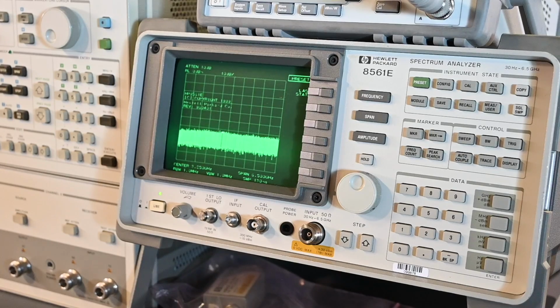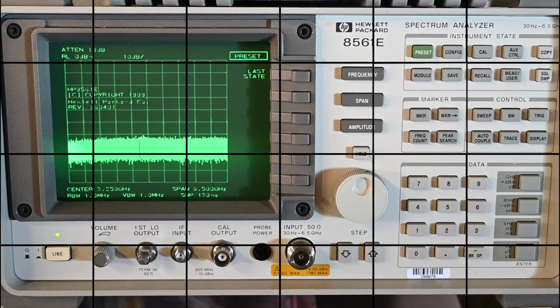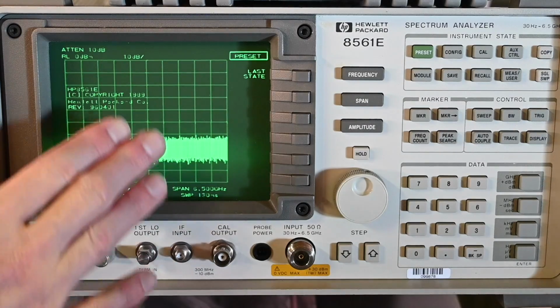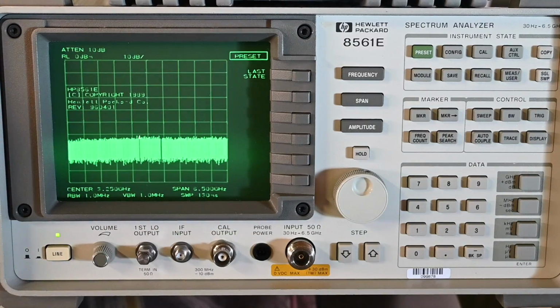Now, since the time of that last video, this instrument has been functioning very well until just recently, and now it seems to have developed a problem. So let's get started with the troubleshooting. So the problem that this 8561E spectrum analyzer is having is that the displayed amplitude value is much too low. It's way out of spec.